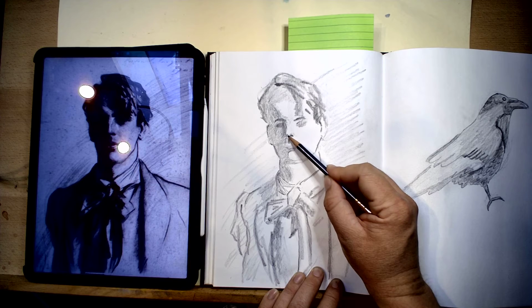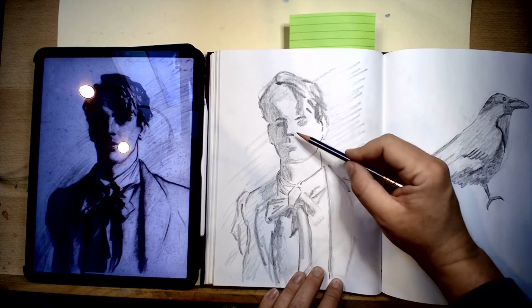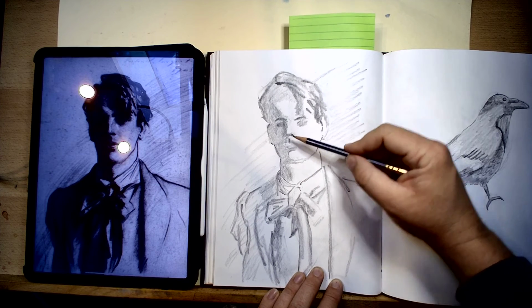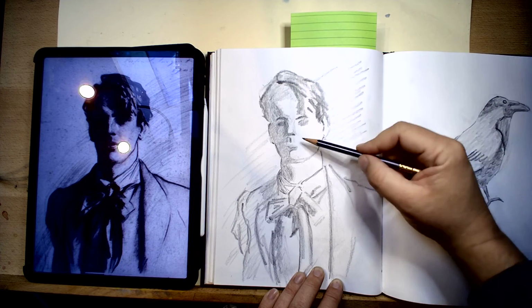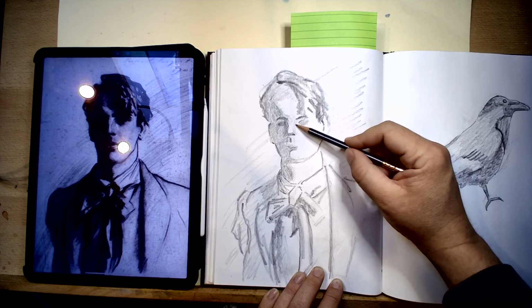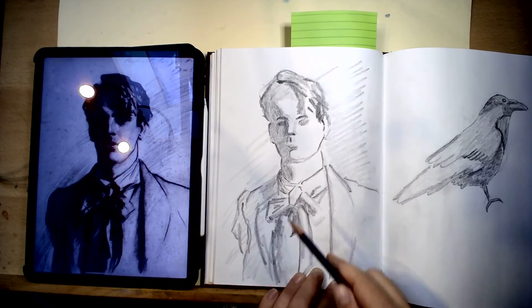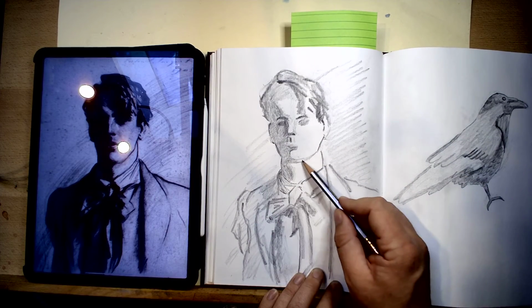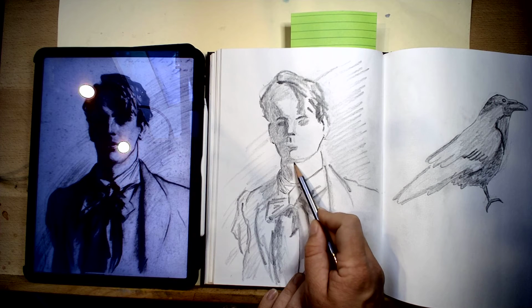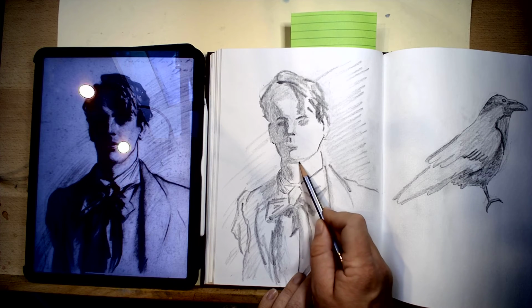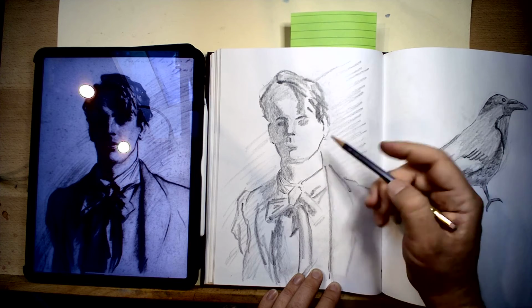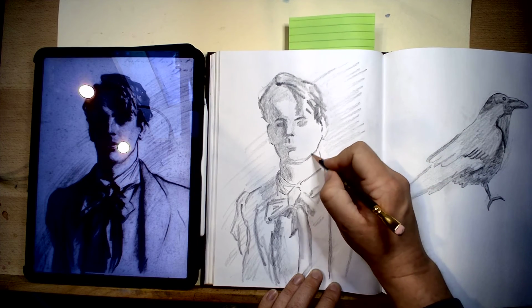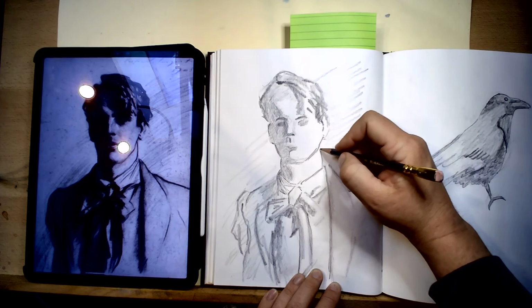A little shadow under the nose here. Underside there. So all throughout here, throughout the light areas, we've got a lot of halftones we need to be paying attention to. The halftones are the areas that are not shadows and not highlights.